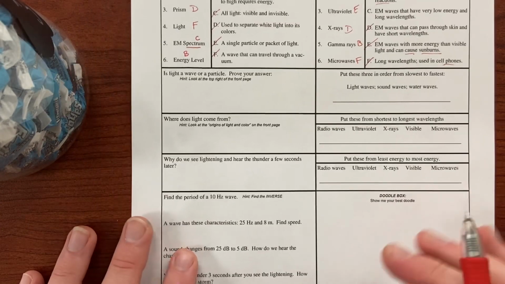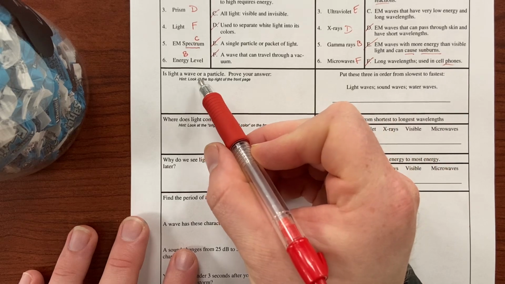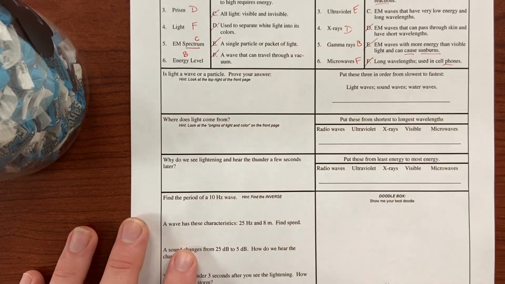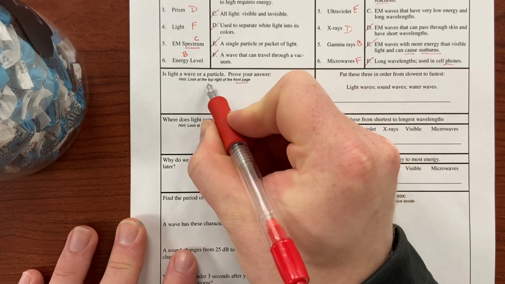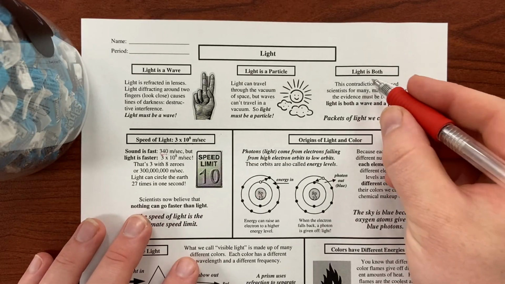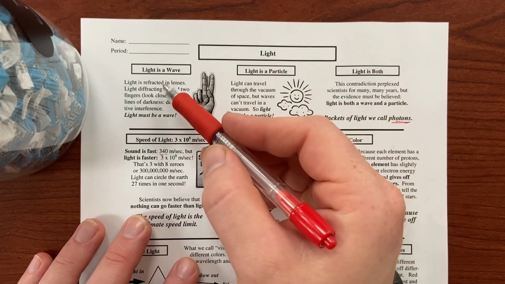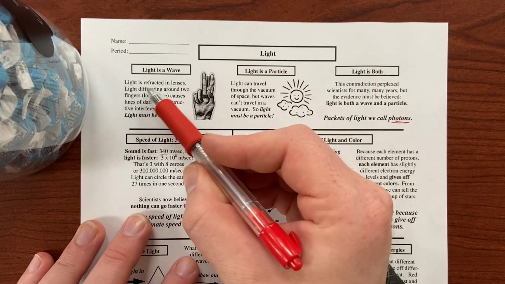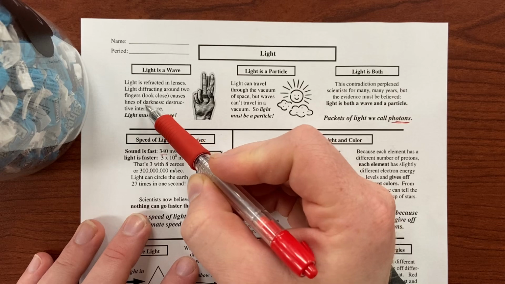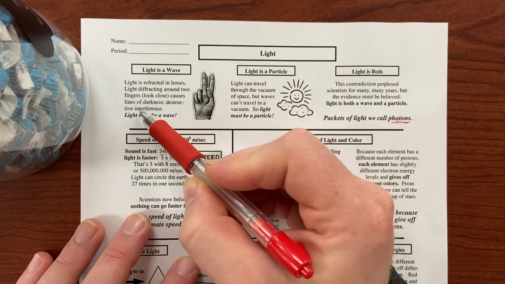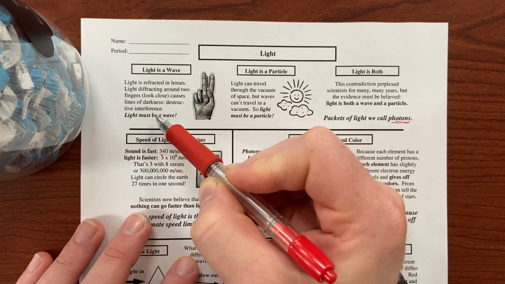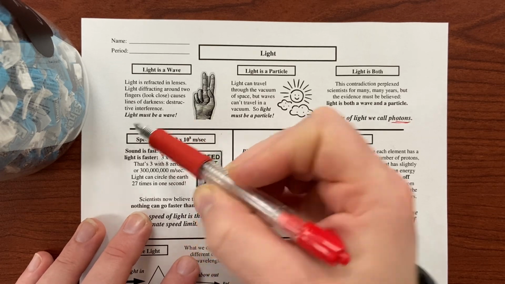Awesome. Then right here: is light a wave or a particle? Prove your answer. Hint, look at the top right of the front page. Top right. Okay, let's take a peek. Oh yeah, we were here earlier. It says light is both. Well, over here it tells you why it's a wave. Light is refracted in lenses. Light diffracting around two fingers causes lines of darkness, destructive interference. So light must be a wave.